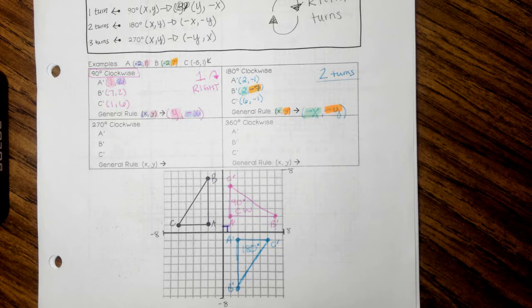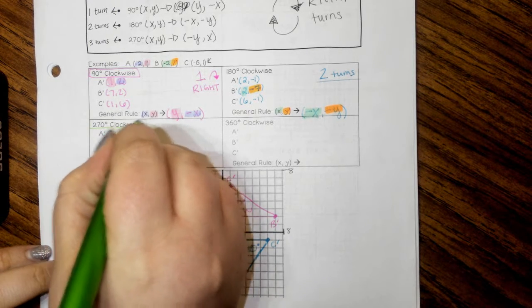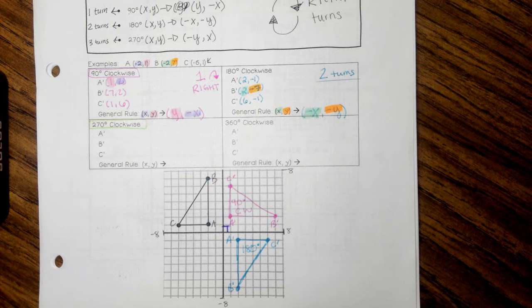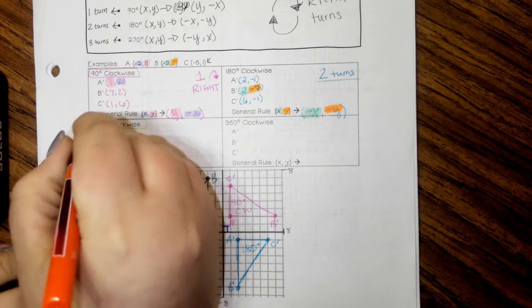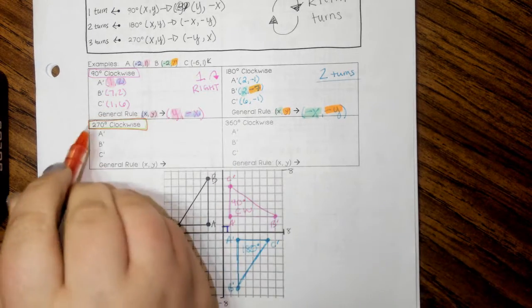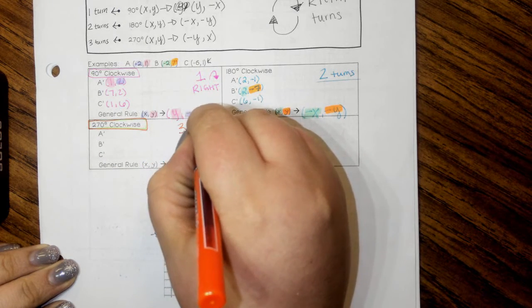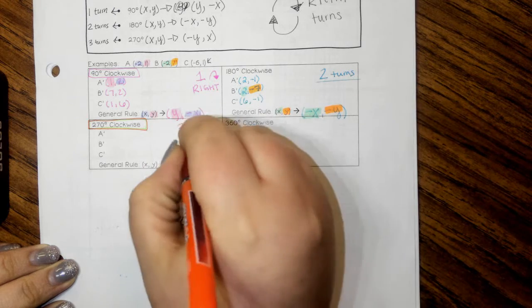Looking now at the next type of rotation, we're going to look at a 270-degree rotation. I just dropped my pen. I'll do this in green. 270 degrees. I'm going to do this in orange because the green is really hard to see. 270 degrees clockwise. 270 degrees means 3 turns. And clockwise means to go this way on a clock or to the right.